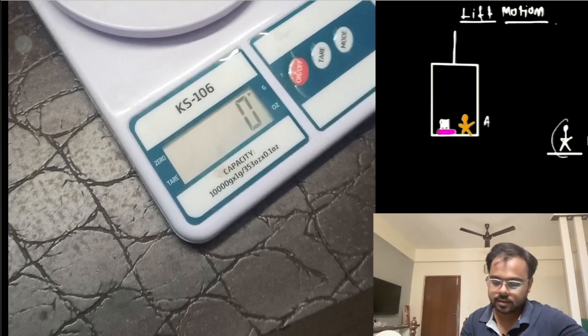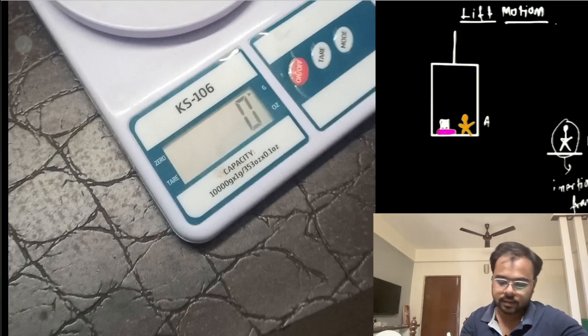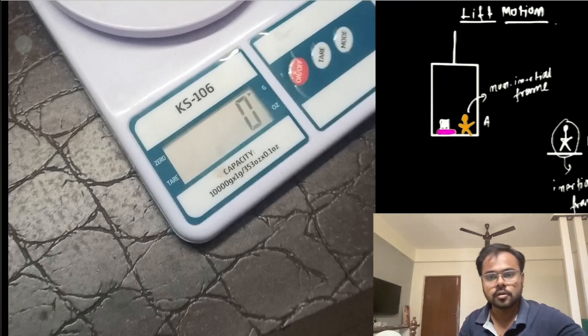Person B is actually in the inertial frame of reference. This is what we call an inertial frame, as it is in the rest frame. And person A is in the non-inertial frame of reference, where we have to apply the concept of pseudo force to write the equations of motion.